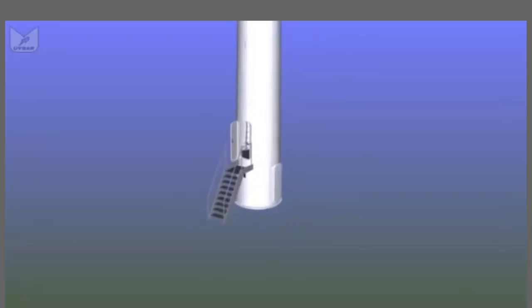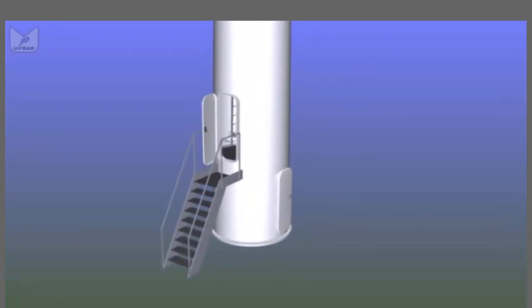The lower door takes you into a secured compartment where we have a high voltage step-up transformer.